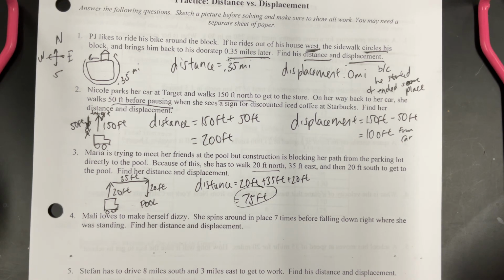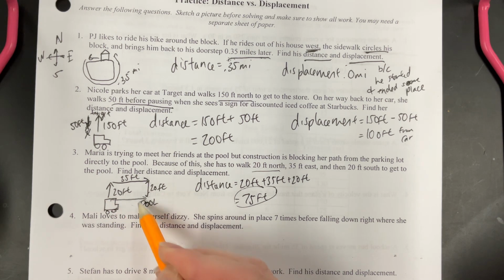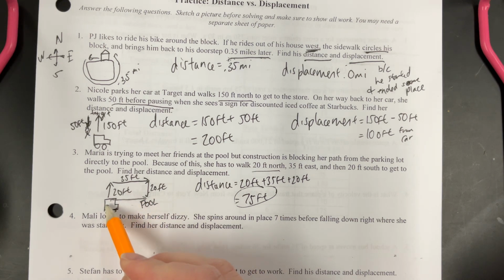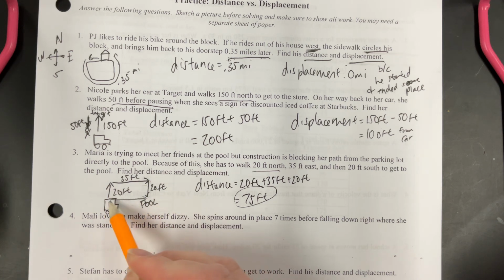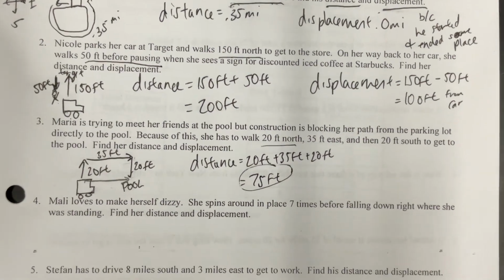Now her displacement. The displacement is asking how far from her original starting place is she? So this is where we're going to have to sort of do a little bit of extra thinking in math. So luckily she sort of made a rectangle when she did this, right? It makes a nice perfect rectangle. So really from her car to where she's at would be like this arrow right here. So we need to figure out how long that arrow is. Well, if she went up 20, right 35, and back 20, how long does this arrow have to be for that to be that perfect rectangle?